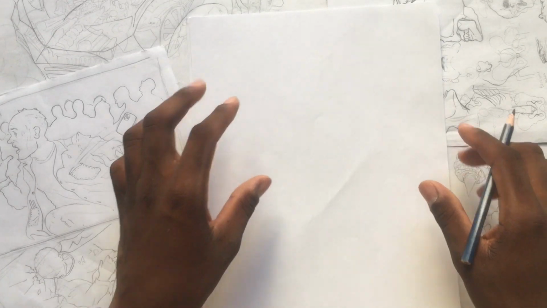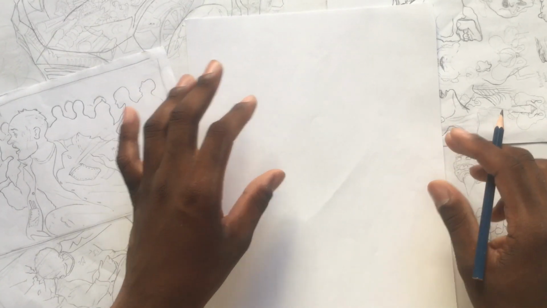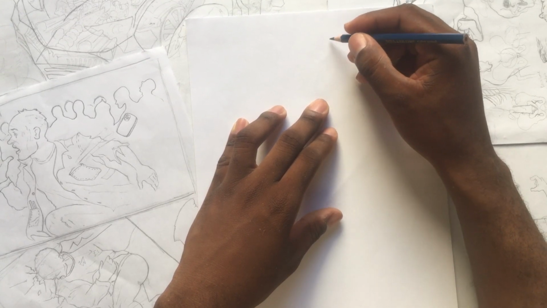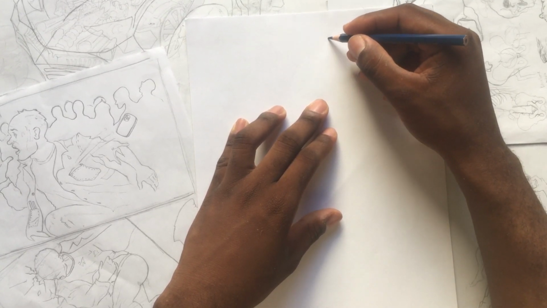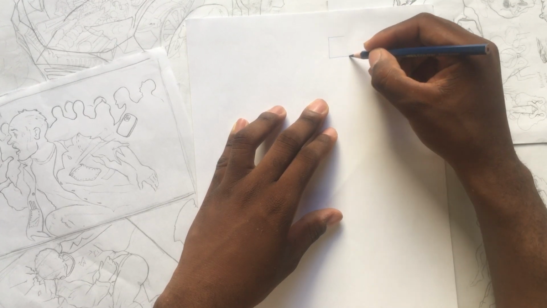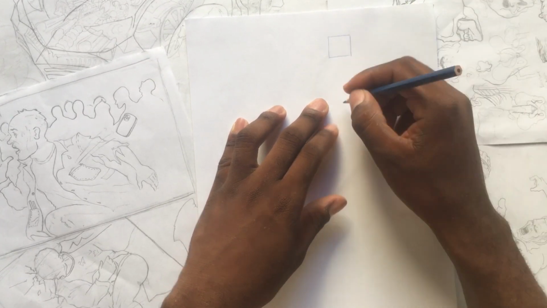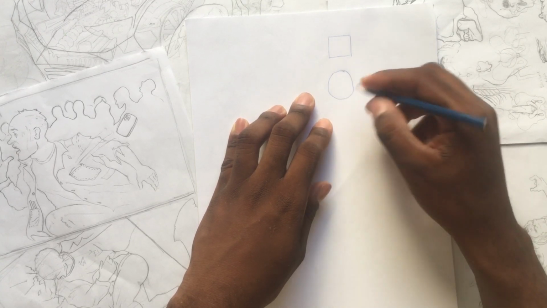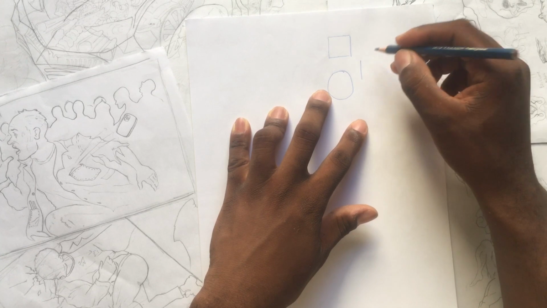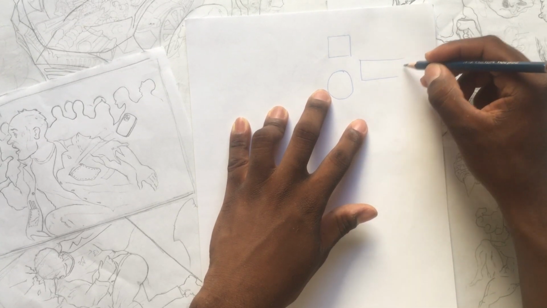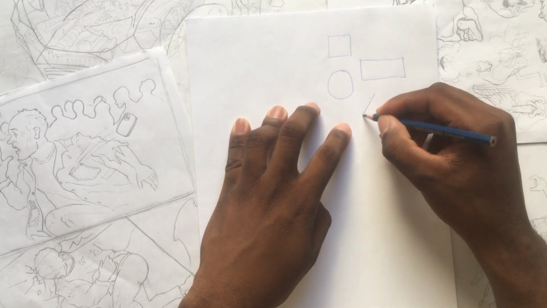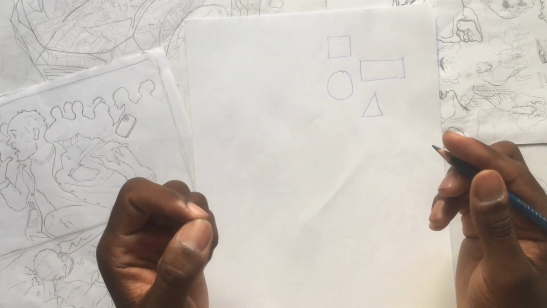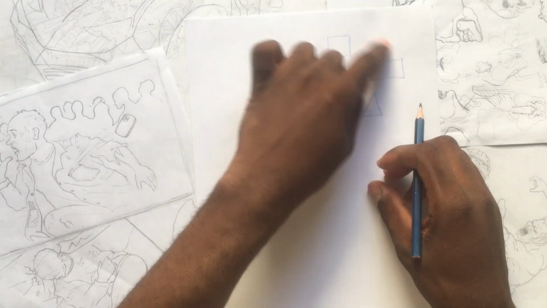When we talk about shapes, we're going to be drawing this comic page using these shapes. We're going to be using a square, apart from square, we're going to use a circle, and then we're going to use a rectangle, and then a triangle. Now, what do I mean here? What I mean is this. You can actually draw a person just from this.